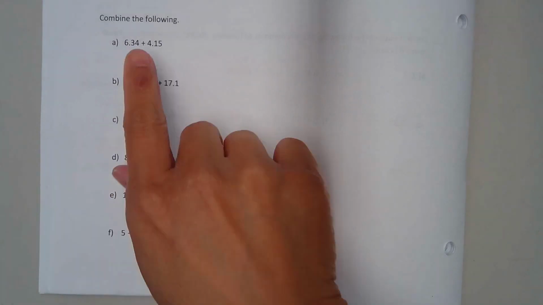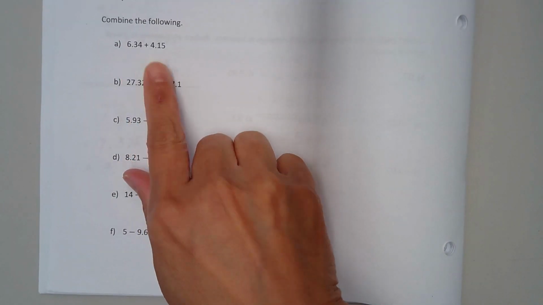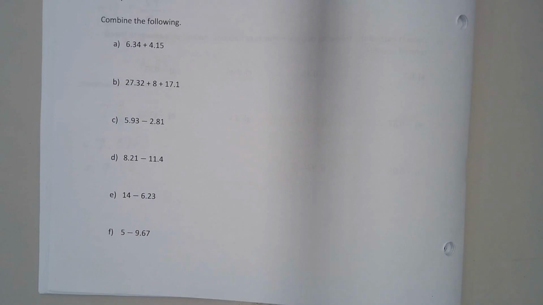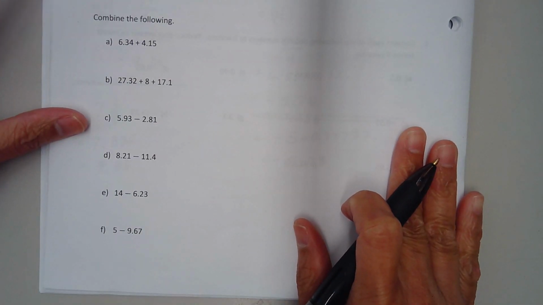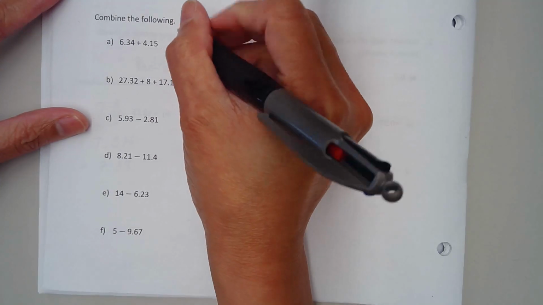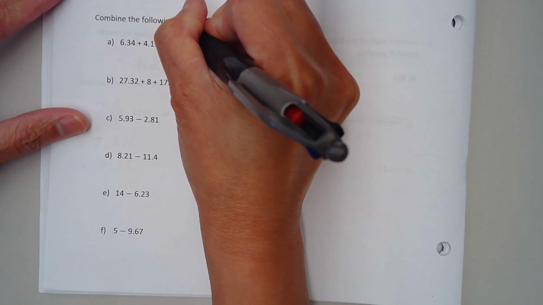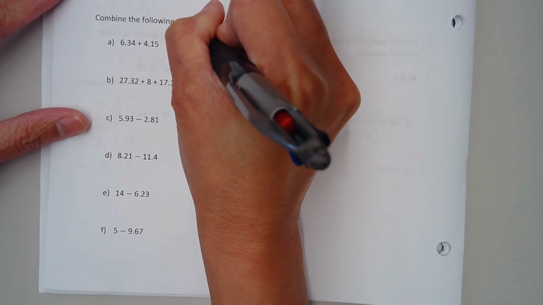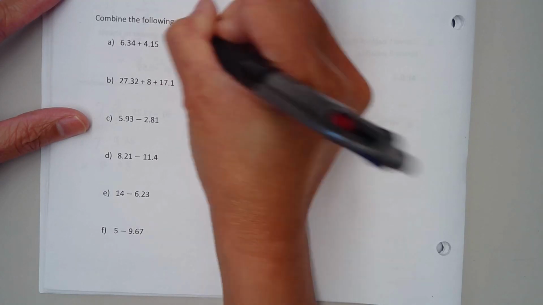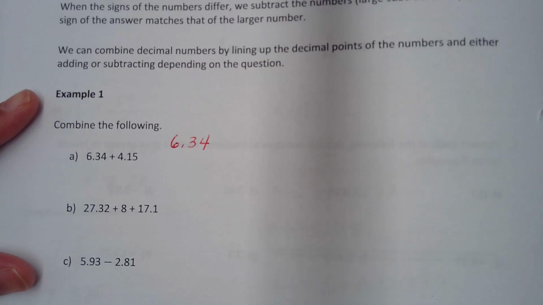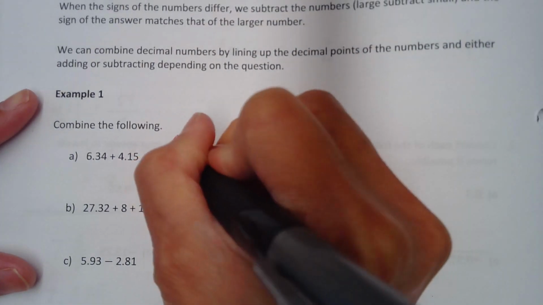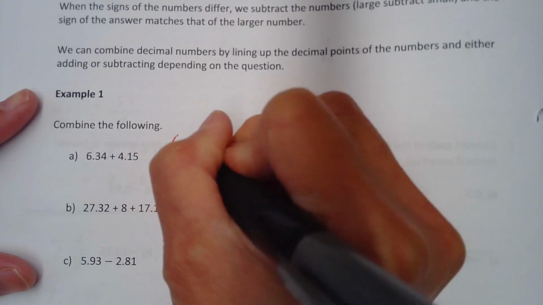The first one is $6.34, and the other one is $4.15. So how much would that be? To do that, we need to line up the numbers. So 6.34, and lining up the decimals, 4.15.